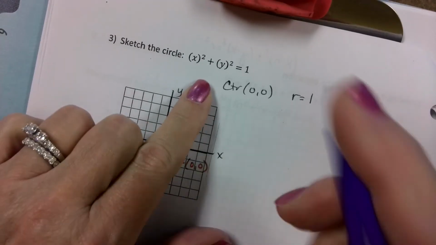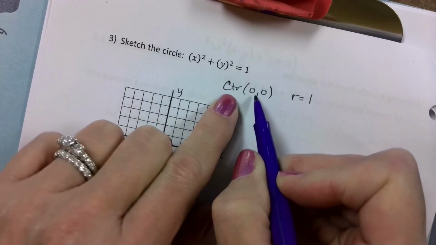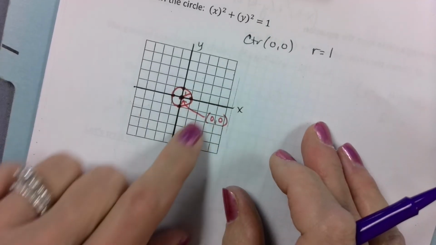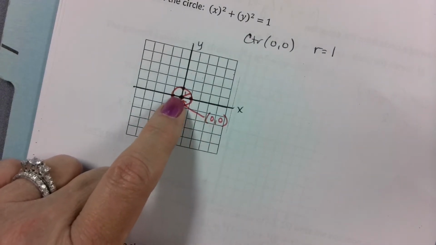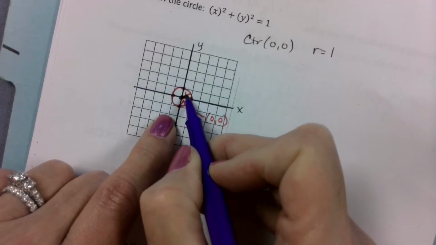So looking at this one, x squared plus y squared equals 1, so we know the center is 0, 0, and the radius is 1. So plot your point at 0, 0, go 1 to the right, 1 to the left, up 1, down 1, draw your circle, and mark your radius here.